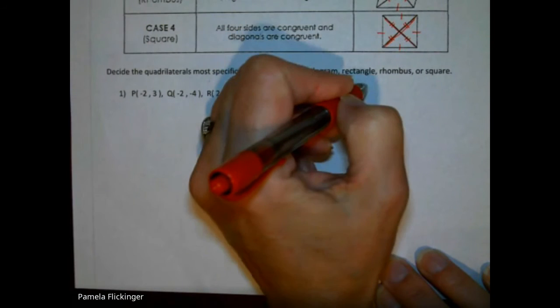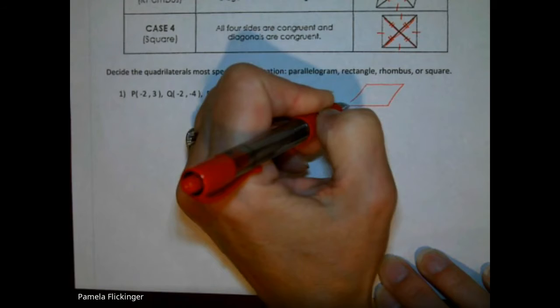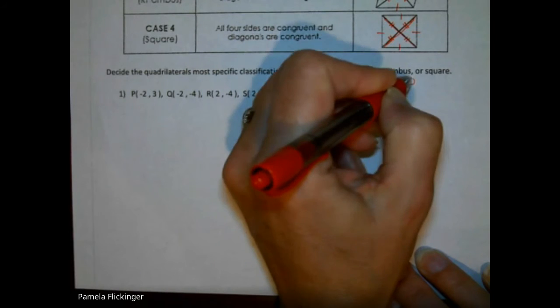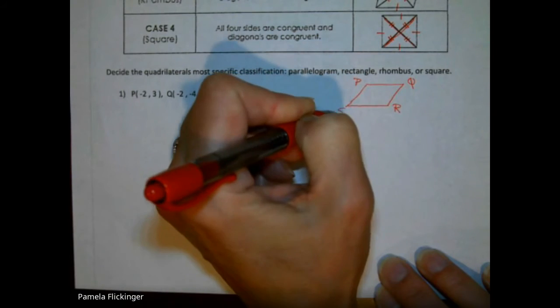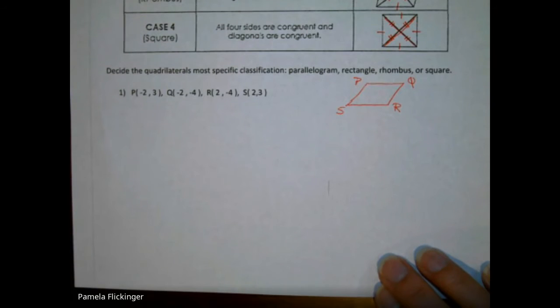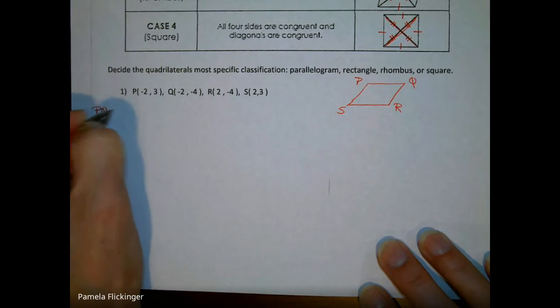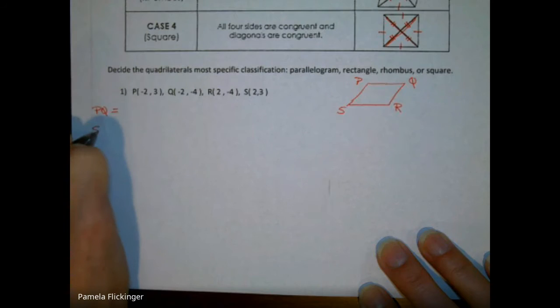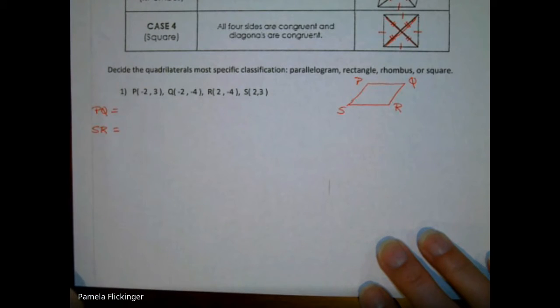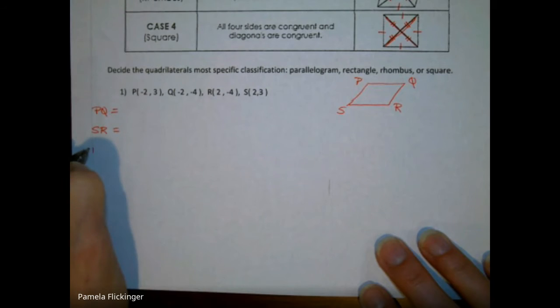So again, let's draw a picture because we have to know which sides are opposite and which are the diagonals. All right, so let's start with the sides, and I'm going to write them down as opposite sides. So I need to do PQ and its opposite side SR. Okay, then we're going to do PS and side QR.